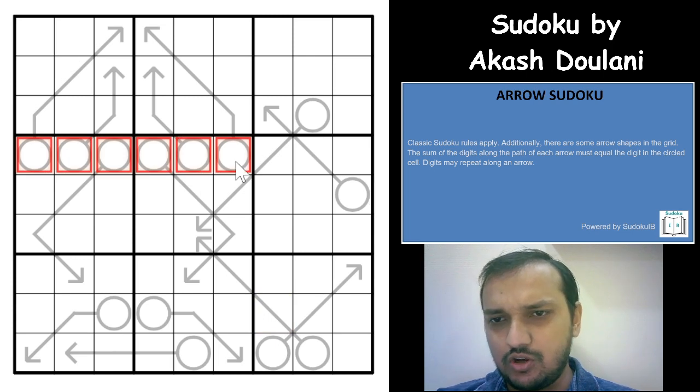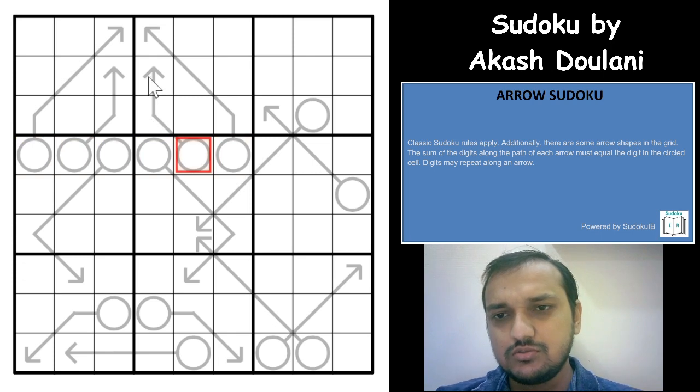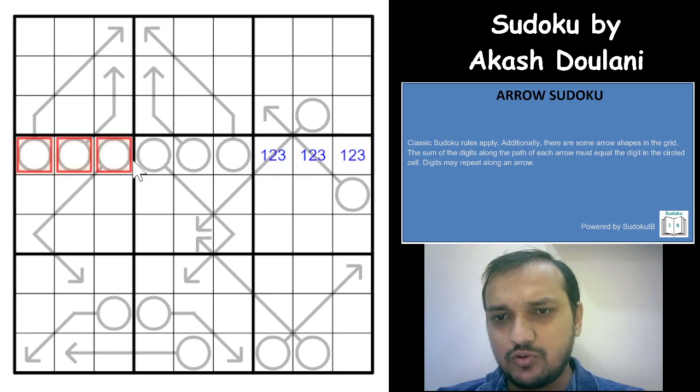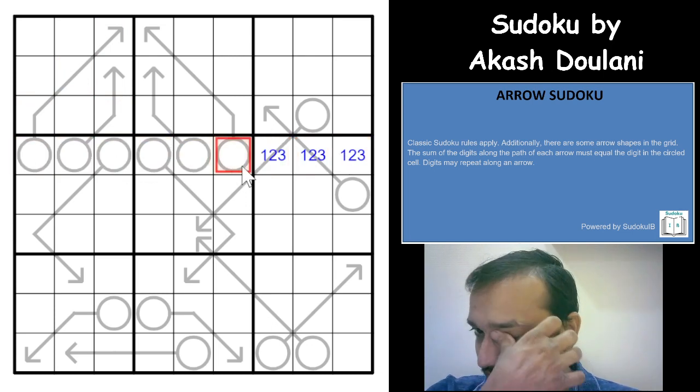So 1 and 2 cannot be on the line. 3 is still possible, because if I get a 3 here, 1, 2... no, 3 is also not possible, because 3 is only possible on these 2 cells on the circle if it is on the line, and it would have to be 1, 2, but these 3 cells would have to be 3, 4, 5, that sums to 12. So 3 is also not possible. So 1, 2, 3 would have to be here. That's nice. So 4, 5, 6, 7, 8, 9 would have to be here.